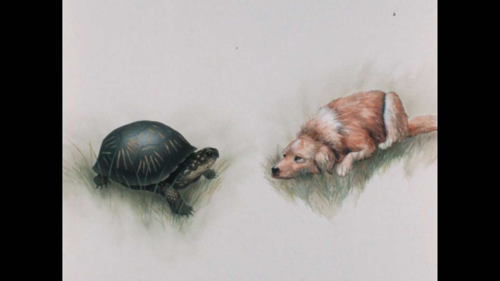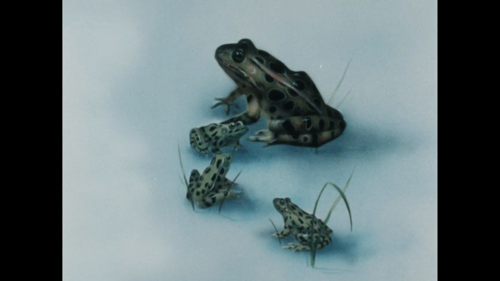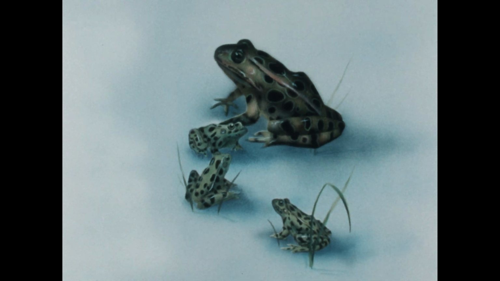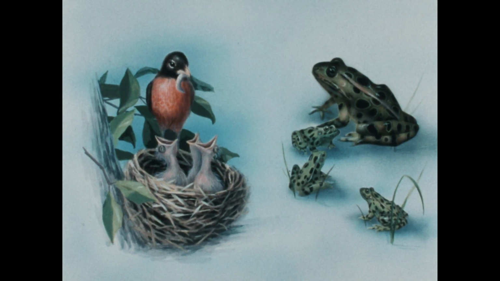We fixed this picture, and now we have just one more to figure out. Do you see anything wrong here? Well, this looks like a mother frog and her babies. And this looks like a mother bird and her babies. I don't know if there's anything wrong or not. We can find out by looking at some real animals.